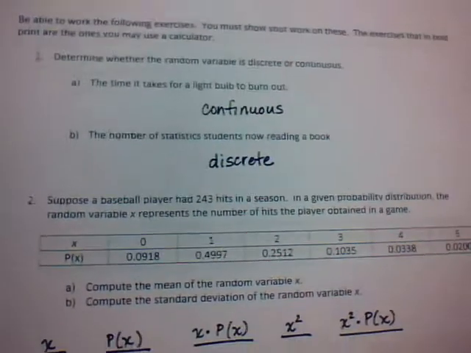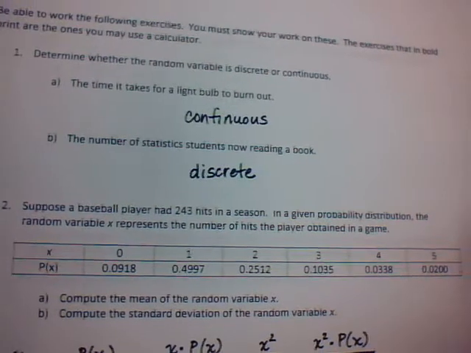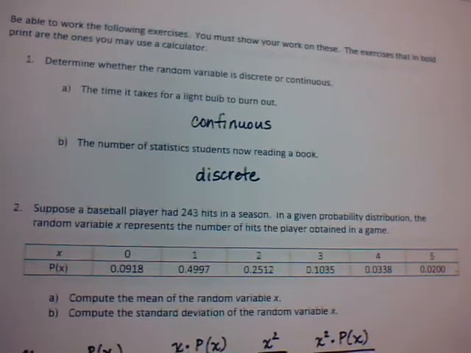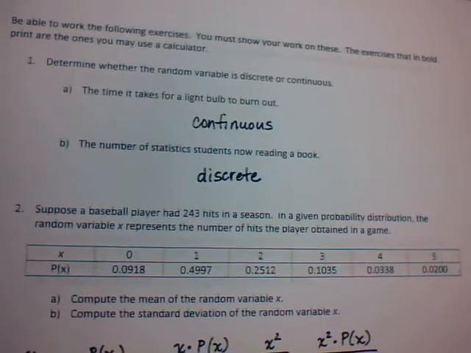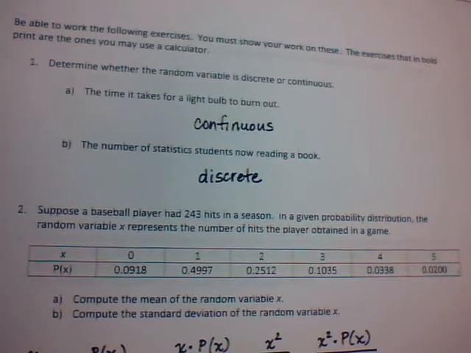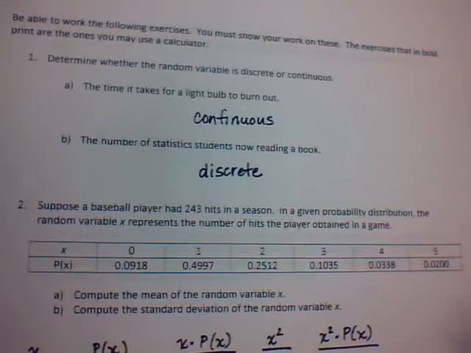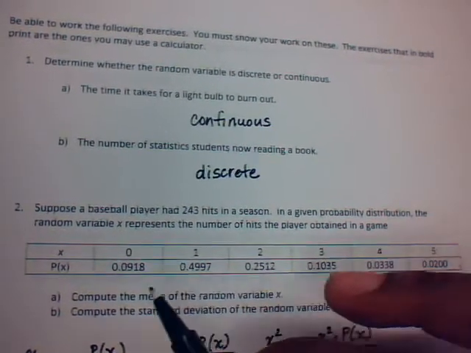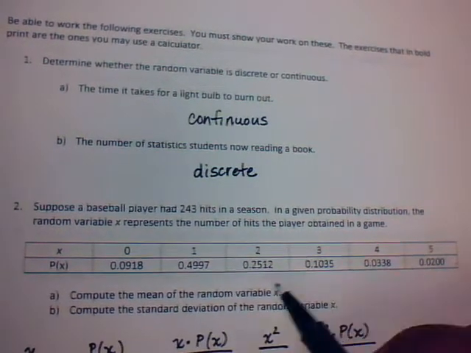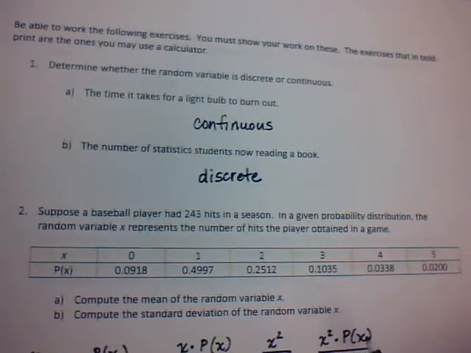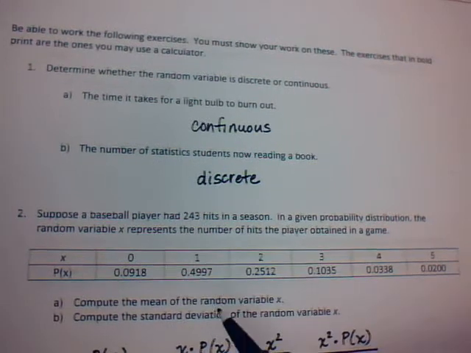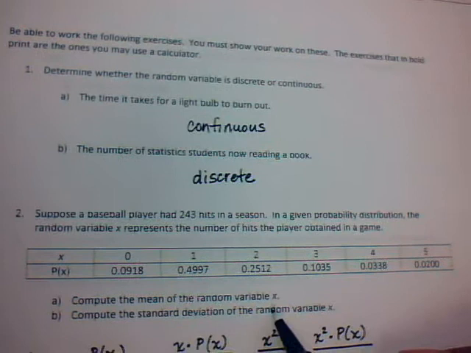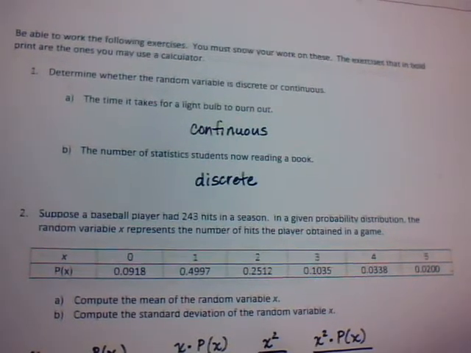Okay, exercise number 2. Suppose a baseball player had 243 hits in a season. In a given probability distribution, the random variable x represents the number of hits the player obtained in a game. And here's the table that's given to you. You can refer to that on your review sheet. And in this problem number 2, you have 2 parts. You want to compute the mean of the random variable x, and B, compute the standard deviation of the random variable x.